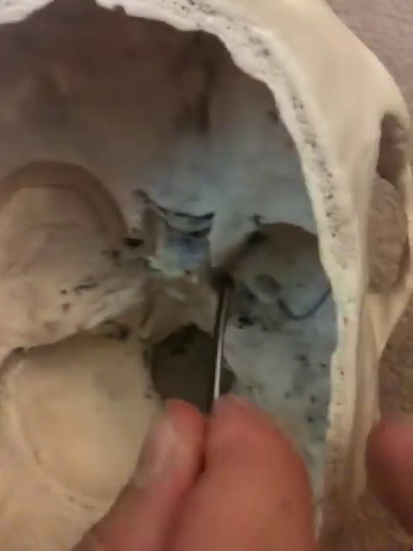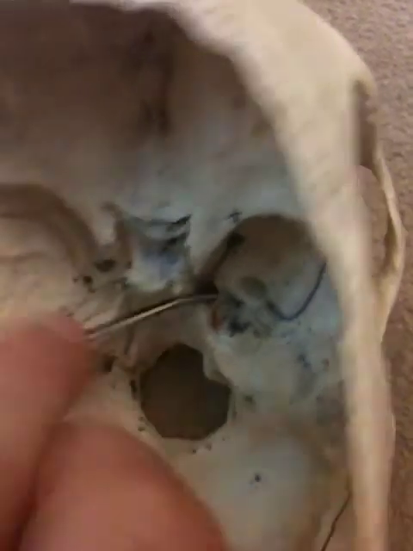So we continue our video on the foramen lacerum, and it has to be divided into two parts because of some parental intervention.